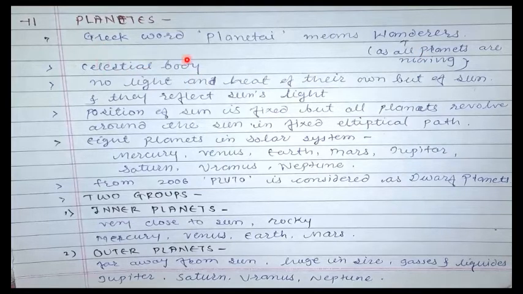Then planets are celestial bodies. They have no heat and no light of their own, but they have the heat and light of the sun, and they reflect it. Now the position of the sun is fixed, and as it is the center of our solar system, all the planets revolve around the sun in a fixed way, that is an elliptical path. Not a complete circle, but in the way of, how can I say, you might have seen a Jio Wi-Fi device, its shape is like that.